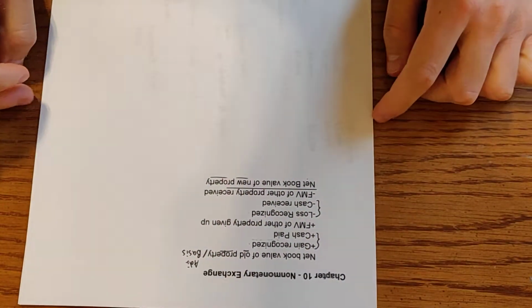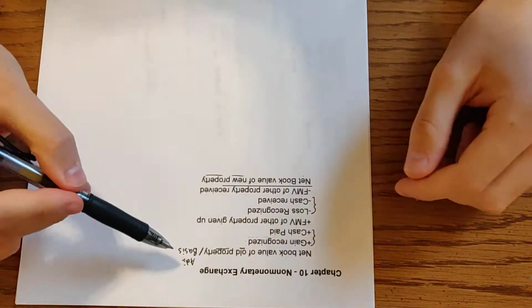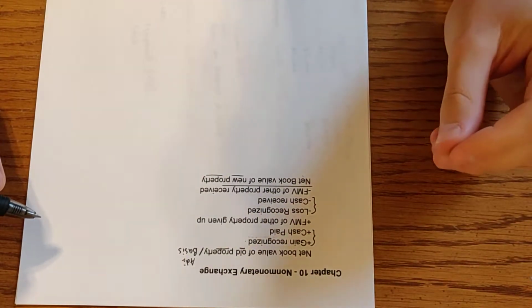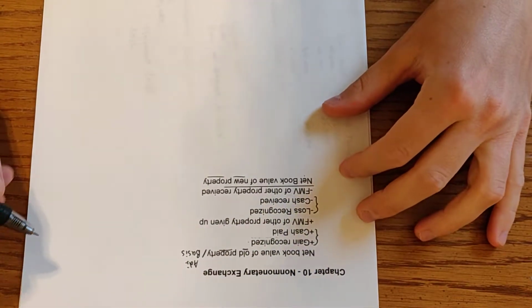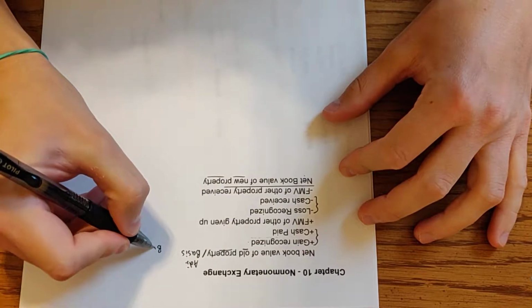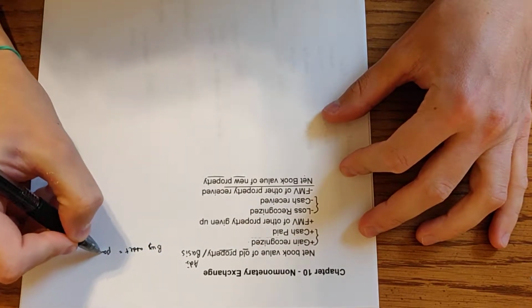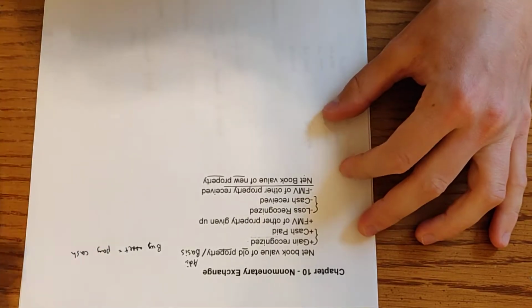All right, and to do that, the way I'm going to walk through this is I'm going to talk about what is this idea of basis or net book value. Basically what happens is that when we buy an asset, what do we generally do? We generally will pay cash for that asset, right?